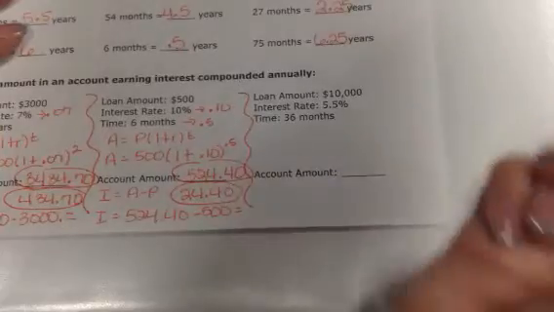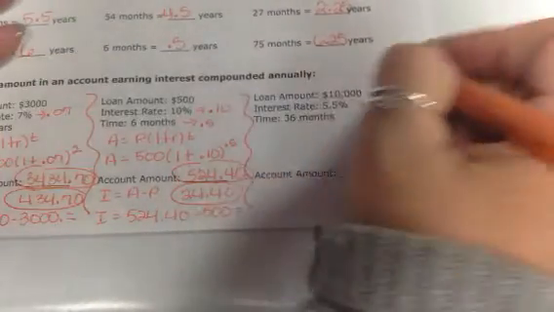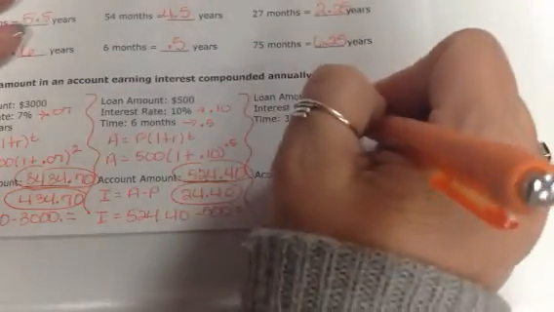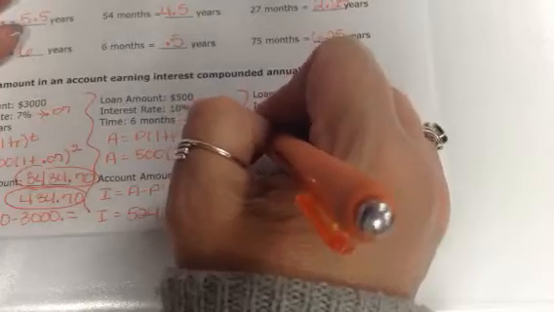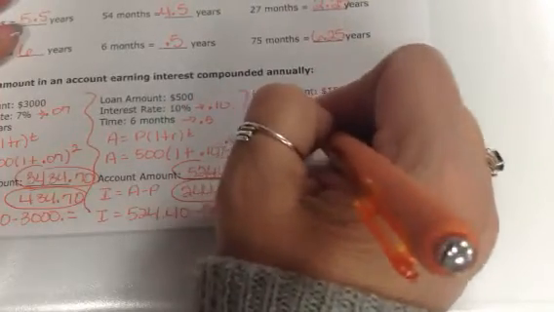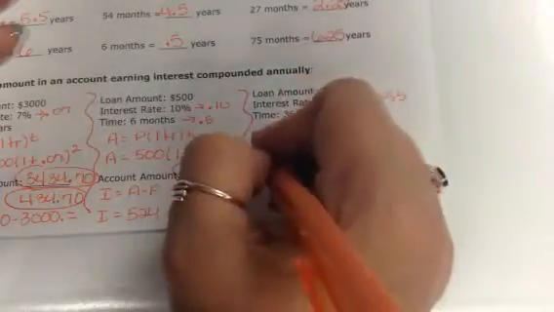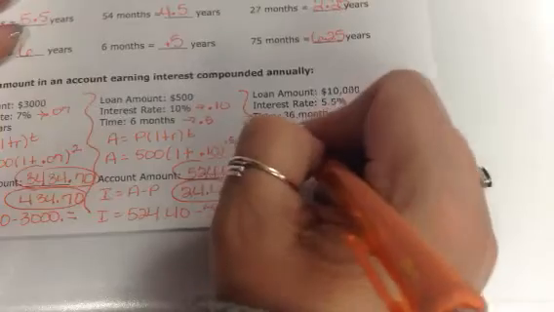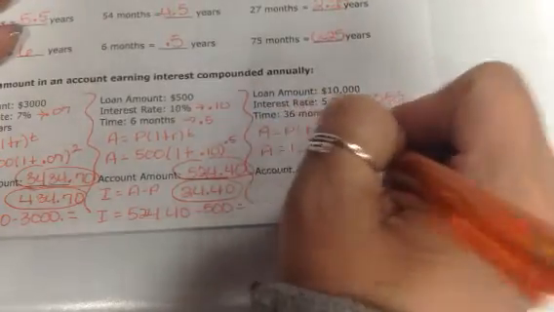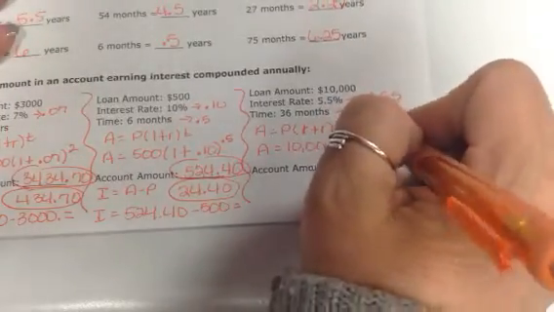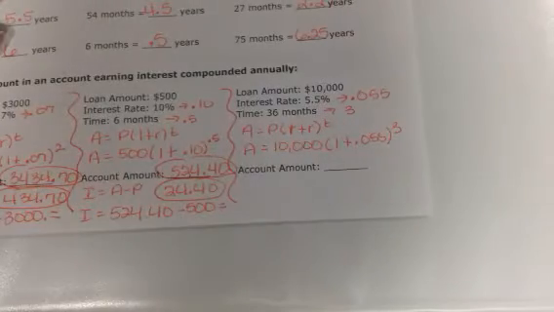Okay? Last one, guys. Last one, and we're done with looking at compound interest. 5.5% comes out to be 0.055. 36 months comes out to be 3 years. A equals P times 1 plus R to the T. A equals, my P is $10,000, times 1 plus R, which is 0.055, all to the 3. Pause this, go throw that in the calculator, and come back.